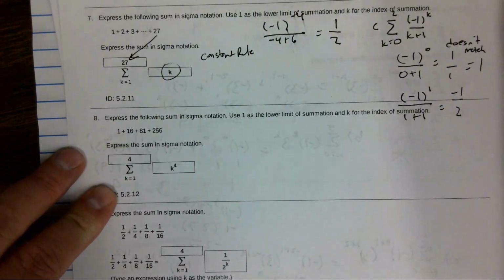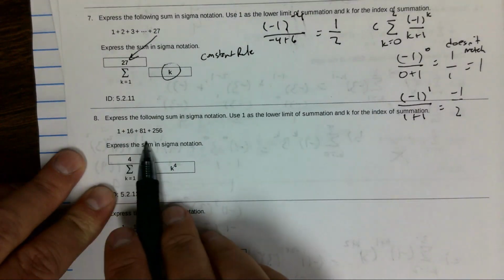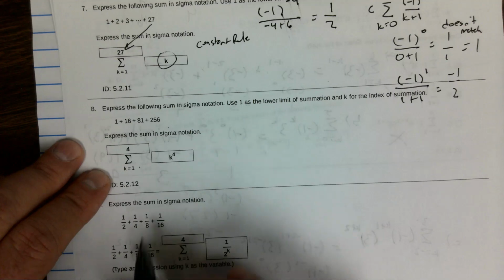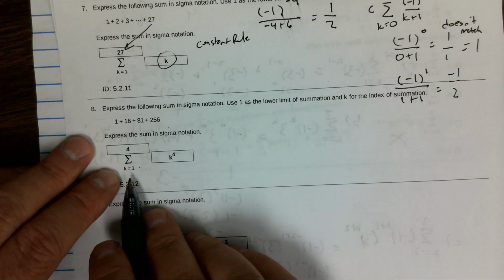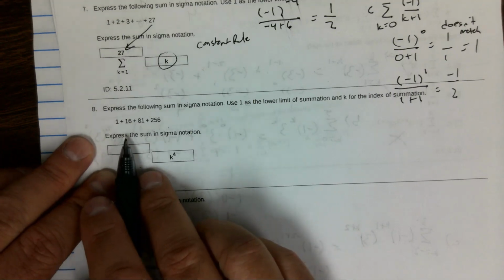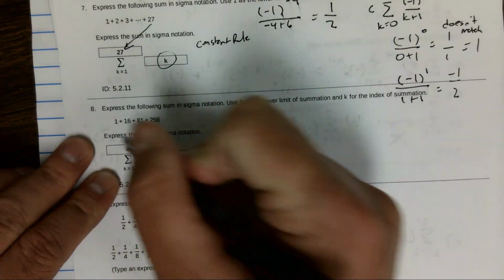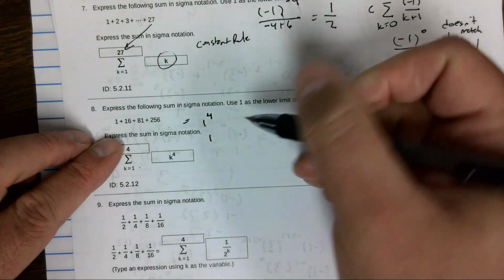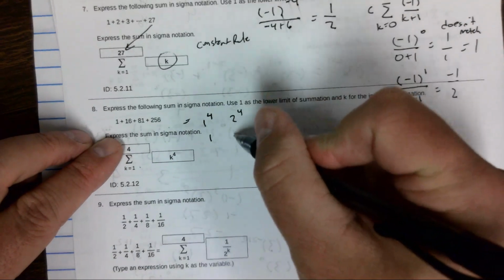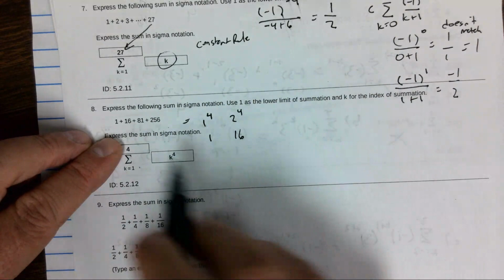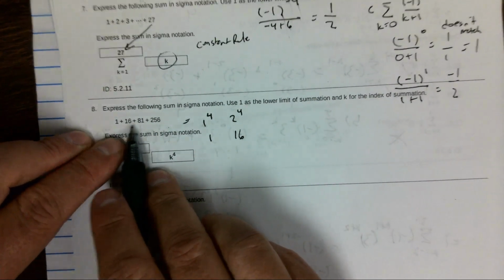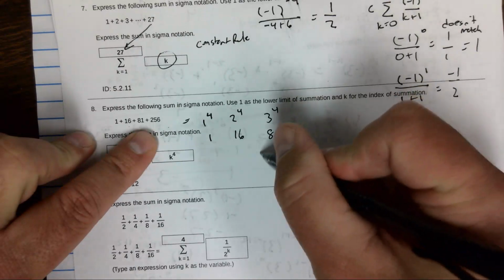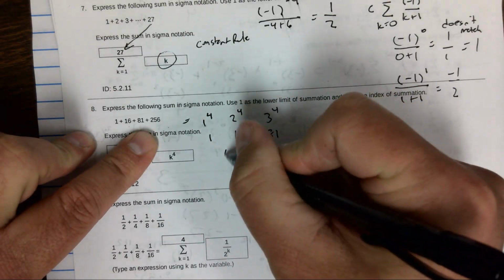Okay, now on this one, you can see there's 4 terms, and so you put a 4 there. And then, let's see, this would be like 1 to the 4th is 1, 2 to the 4th is 16 because that's 4 times 4. 3 to the 4th is 81 because it's 9 times 9.